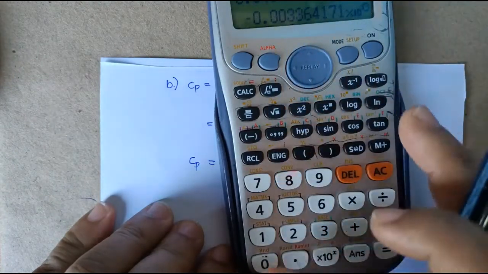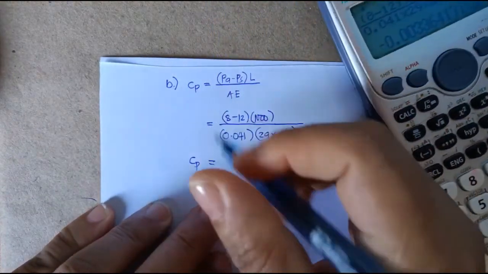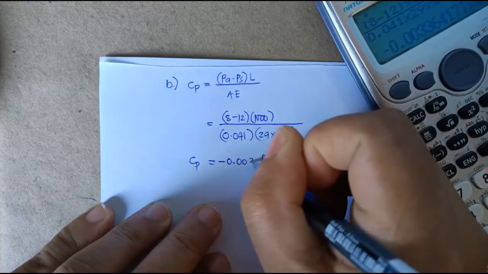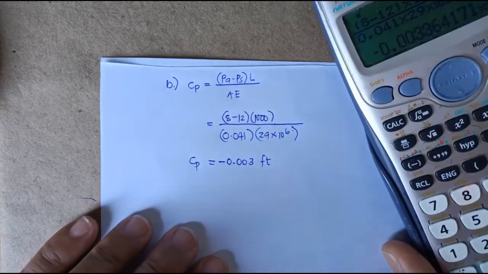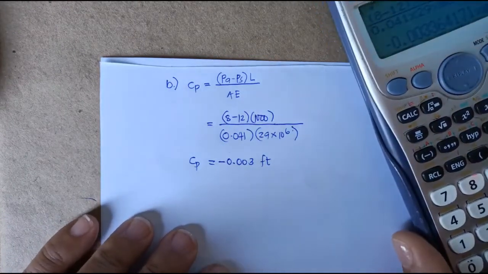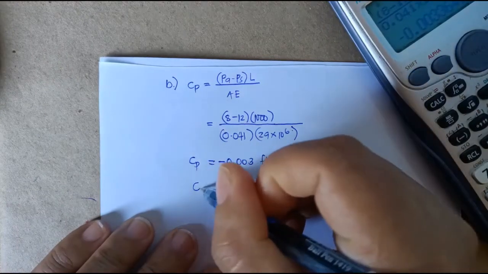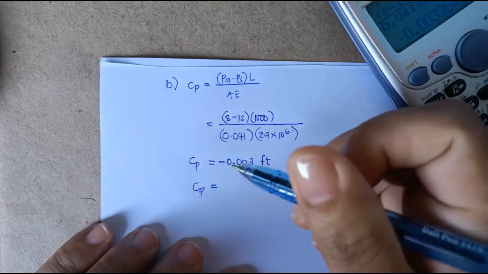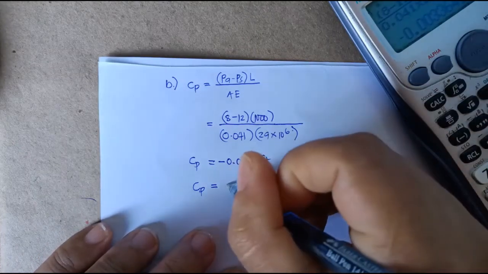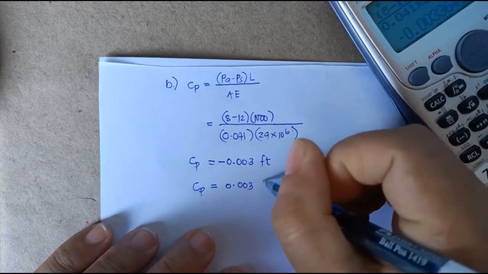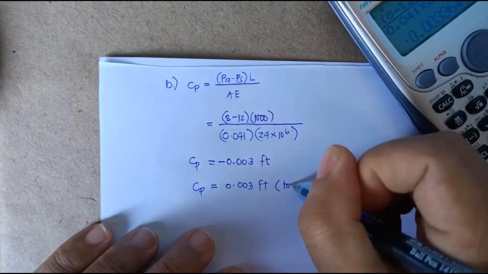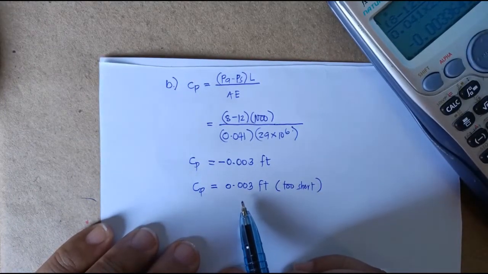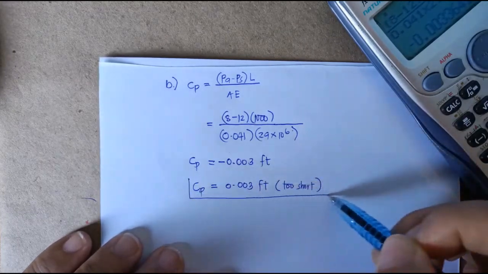So you give us the value. Okay, shift that one, and it will give us a negative 0.003. This is in feet. Okay, or as what I have said, I'd rather put the absolute value, which is 0.003 feet, and then I will indicate here that it is too short. Okay, so to guide that this correction is too short. Okay, so this is the value.